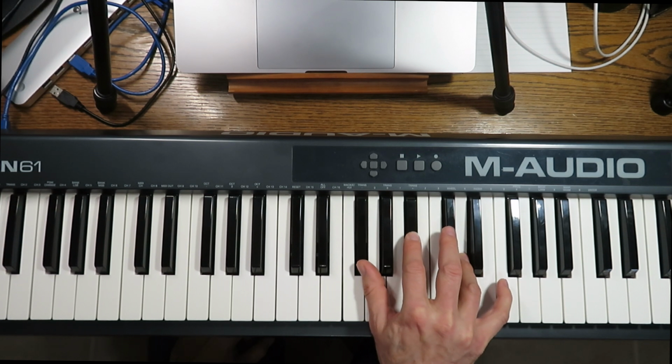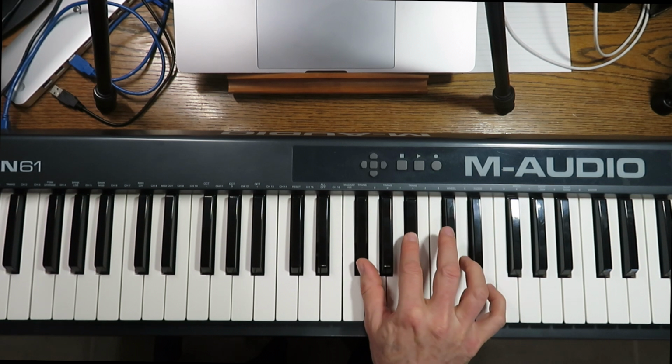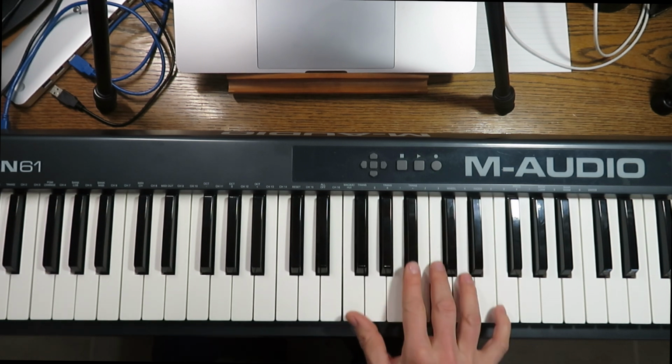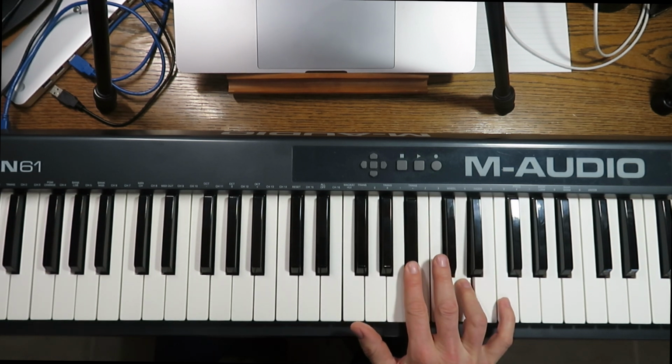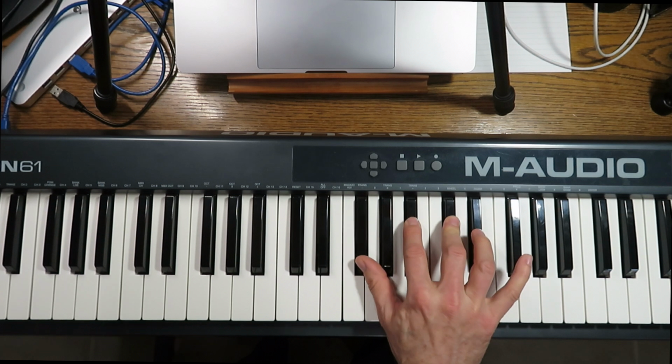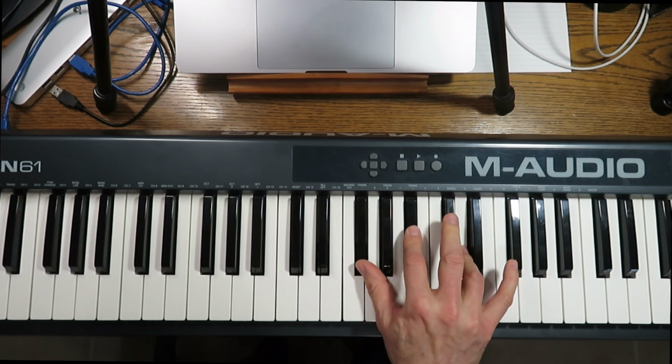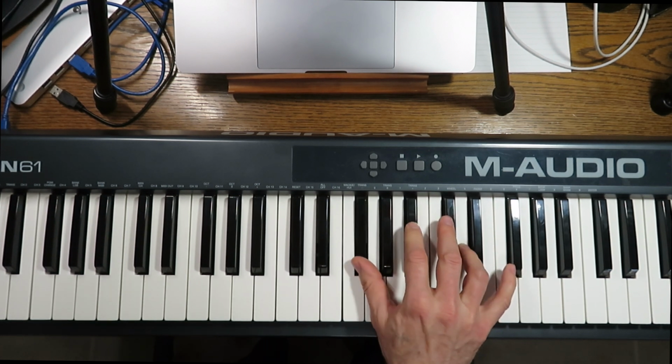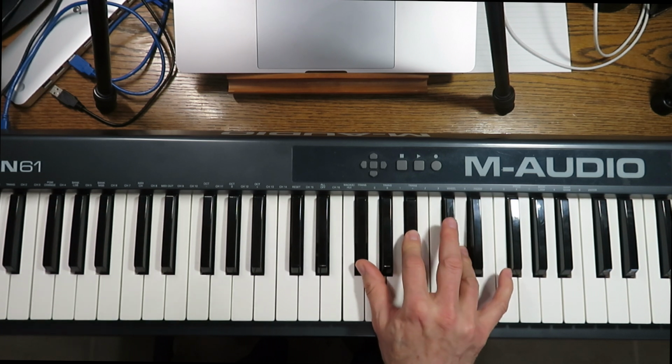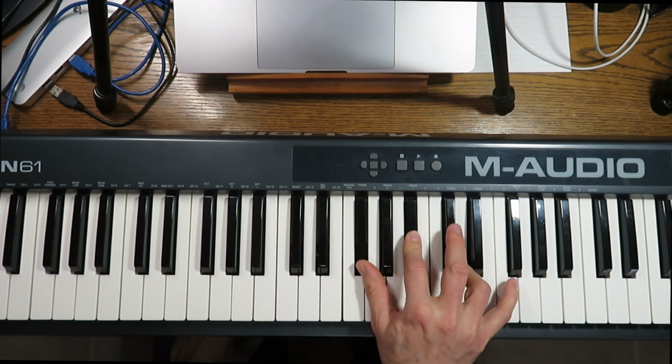We raise the 5th up a half step. So we have a major third on top of a major third, or a major third on top of that. So major to augmented, so you have G flat, B flat, D natural. Okay.